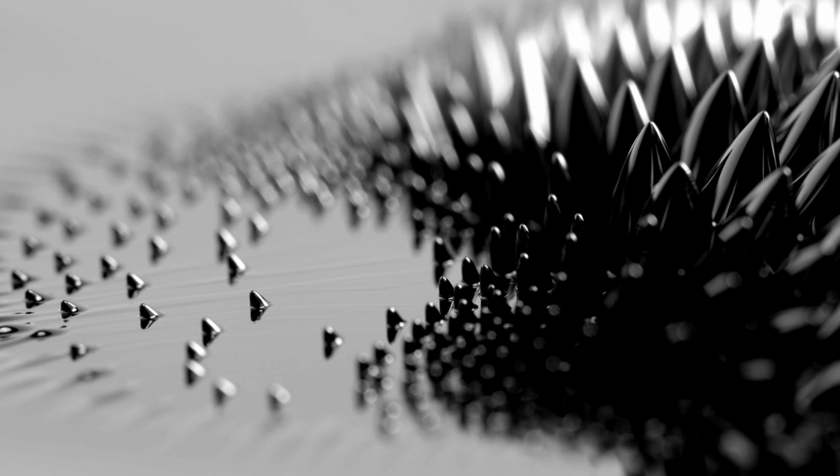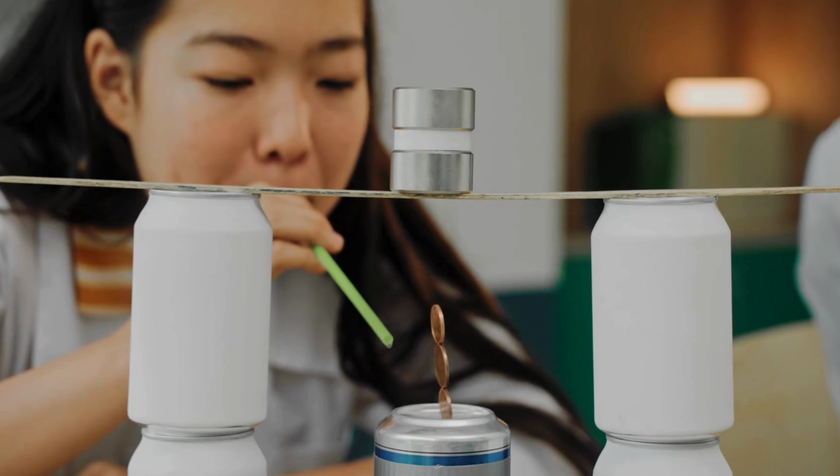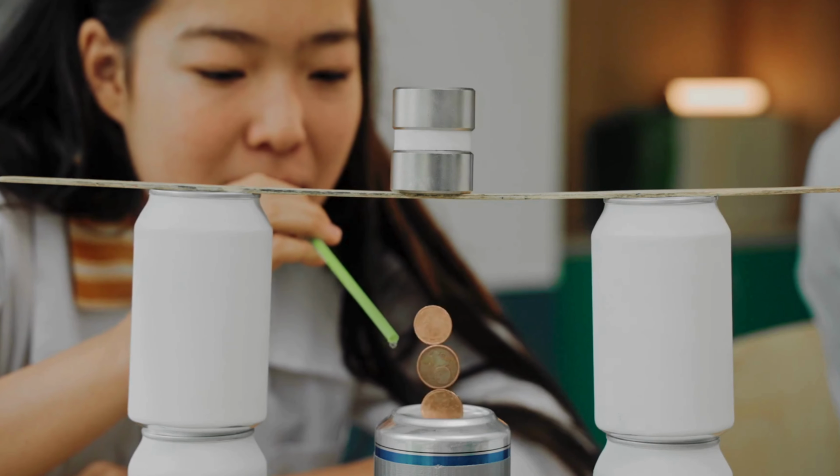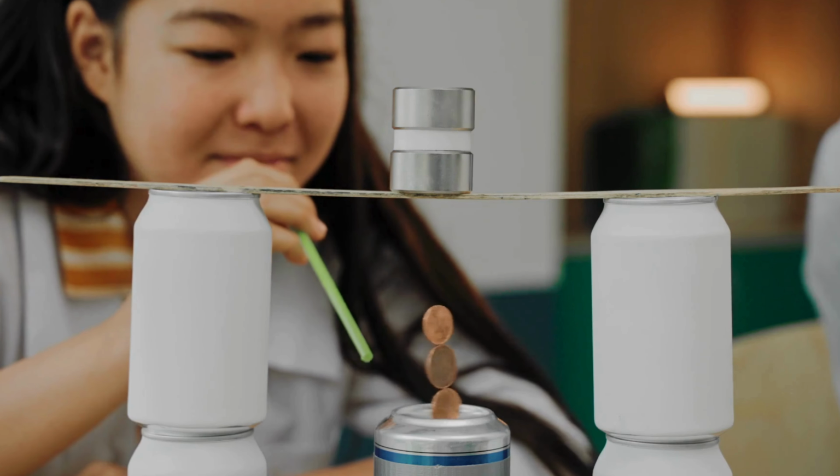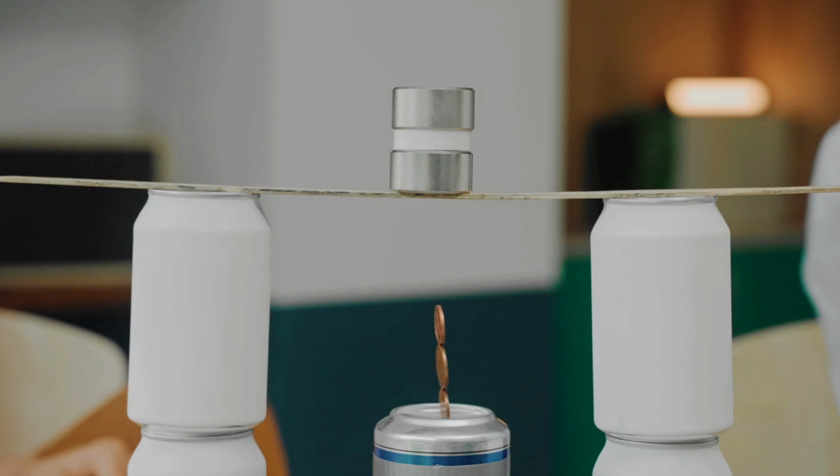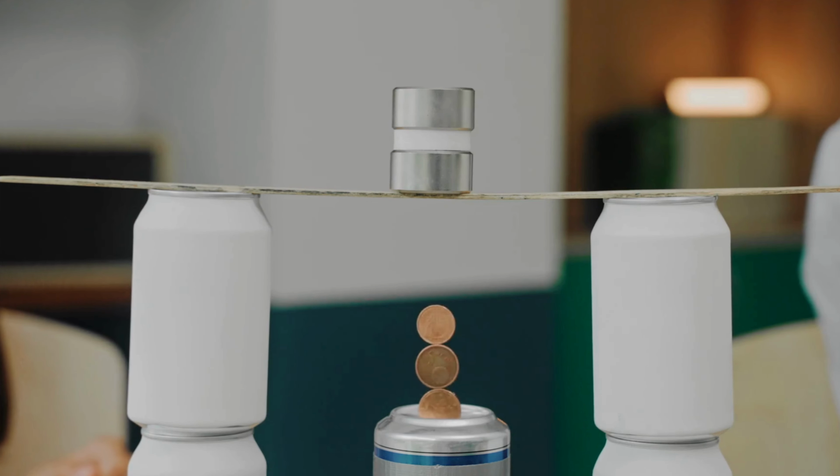Imagine throwing a handful of coins through a giant magnet. Instead of landing randomly, the coins neatly split into two groups, heads and tails. That's essentially what the Stern-Gerlach experiment revealed about particles.